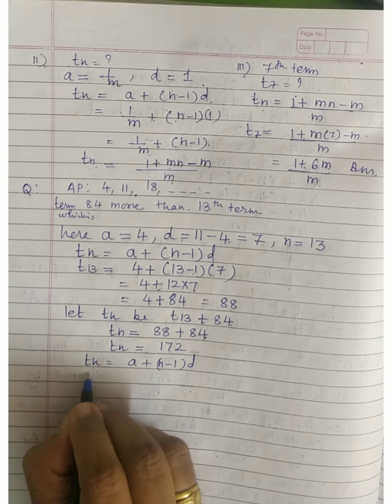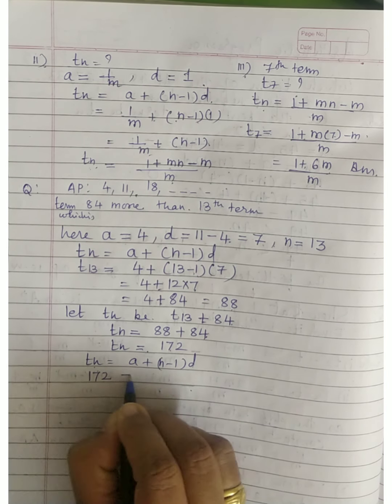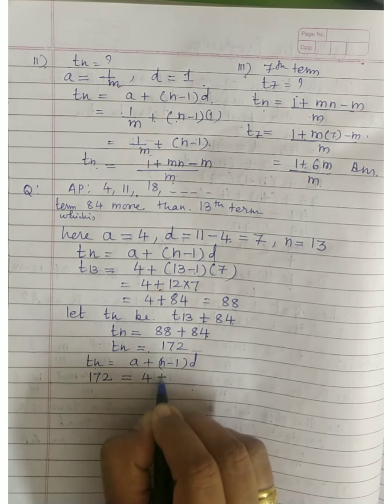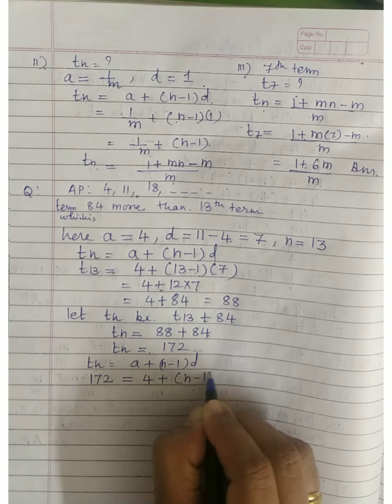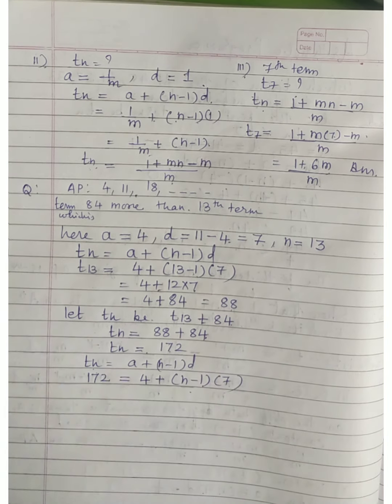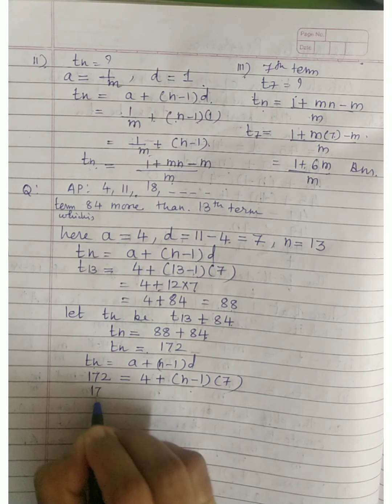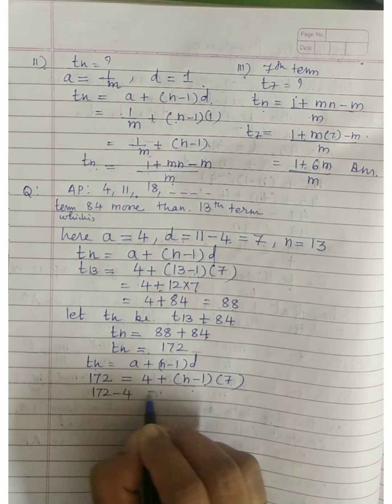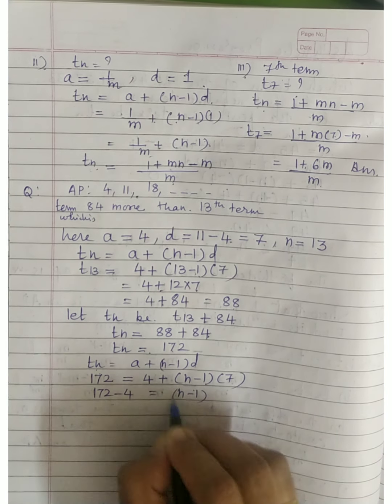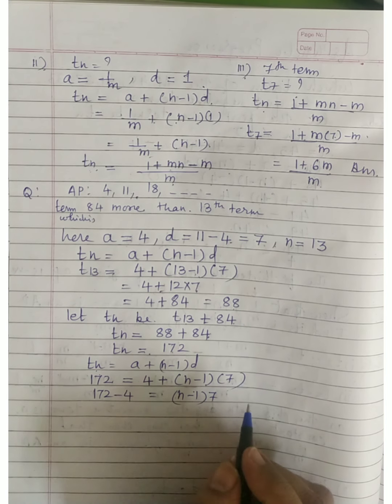Now, nth term is 172. A is 4 plus n's value we have to calculate into 7.